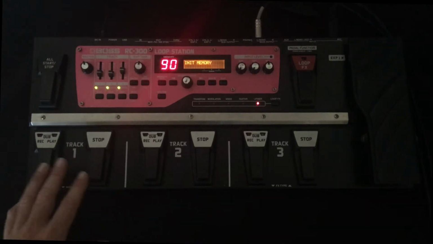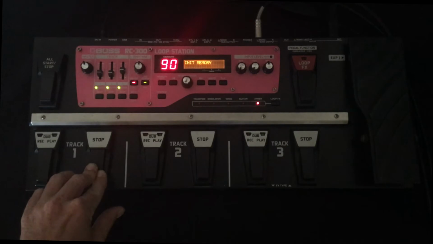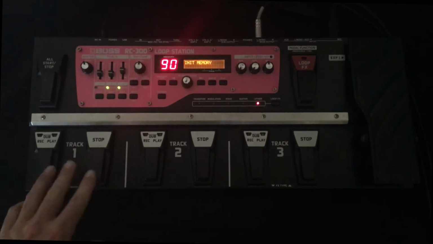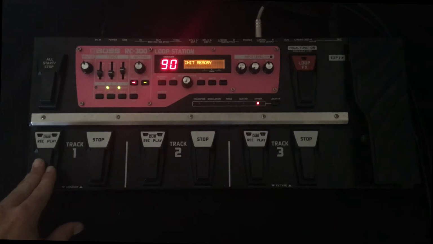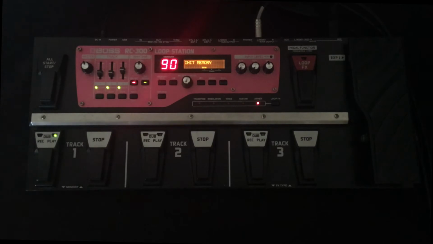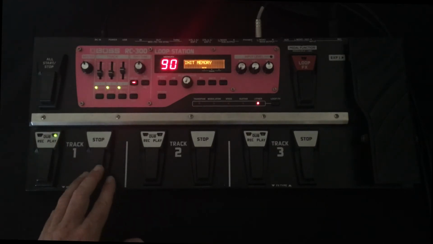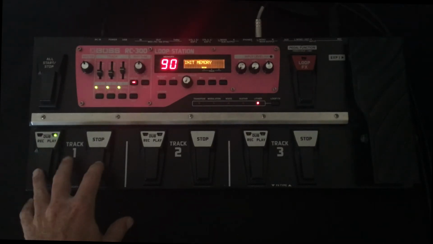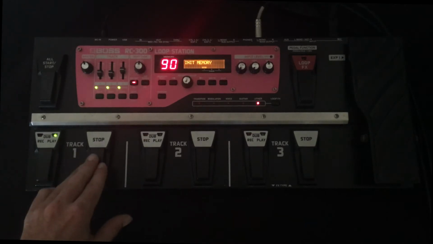If you'd like to wipe one of these tracks, you leave the stop button down and it releases a track. So you record a new clean track in, like so. And there it is. Another little loop into track one. Okay.